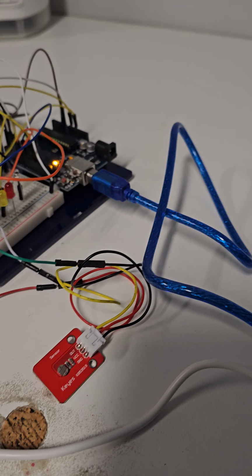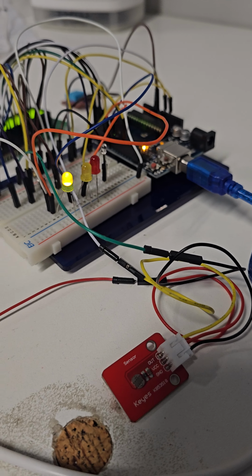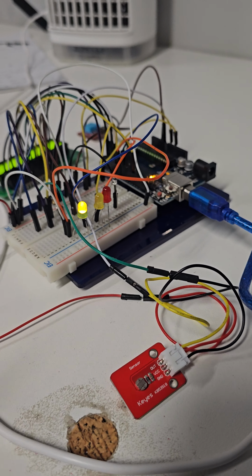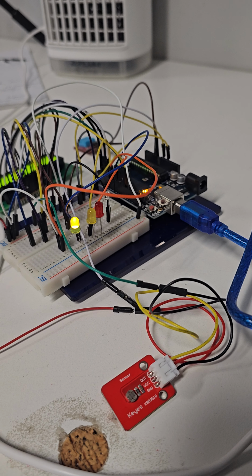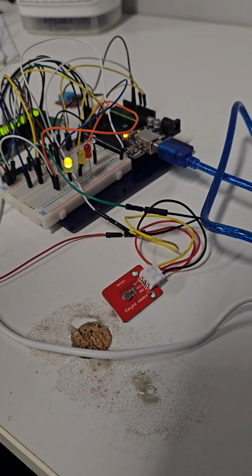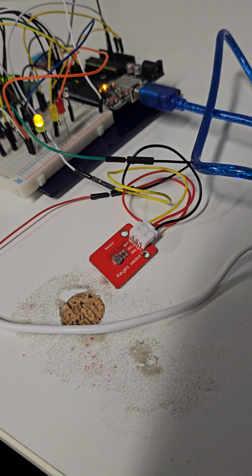Now I am going to cool it down to the normal temperature using the air cooler. I have already cooled down the temperature sensor. Now it's in the green stage. And for the final thing, I am going to use the LDR sensor.